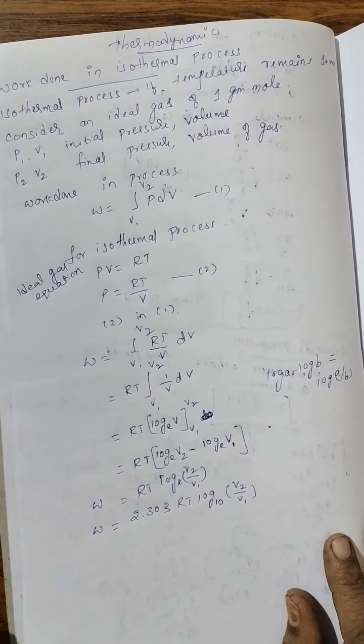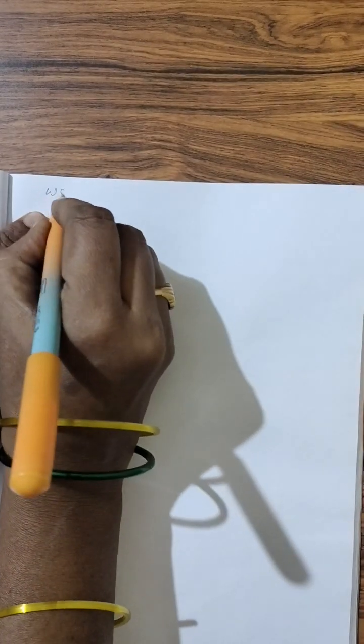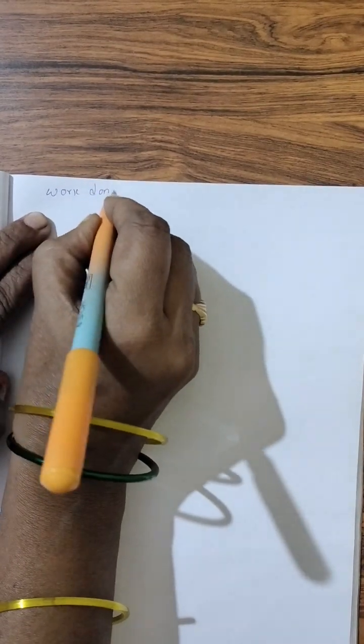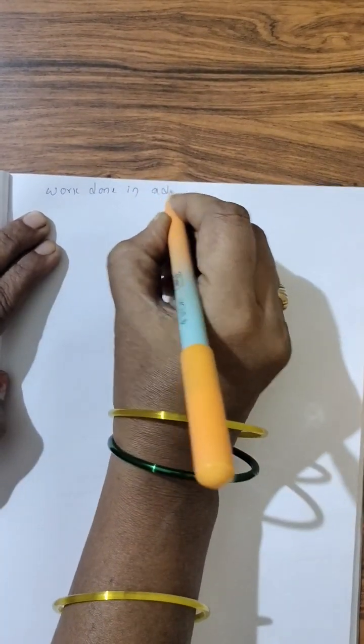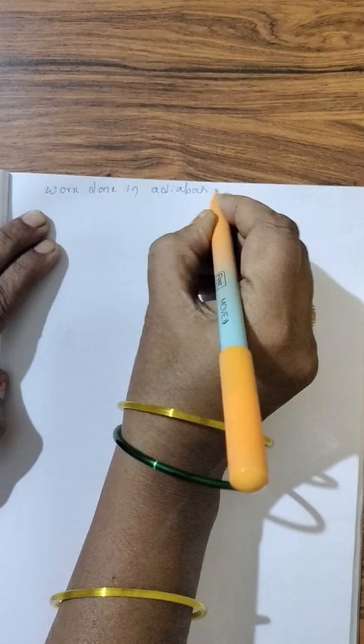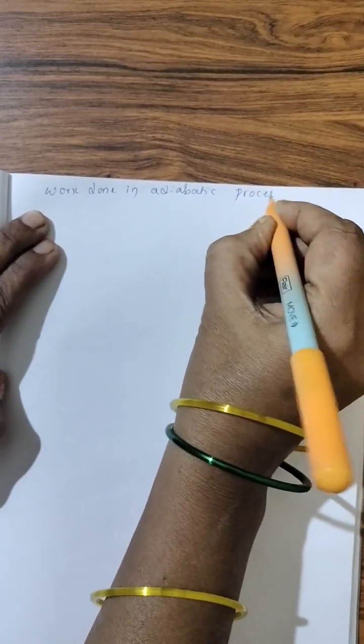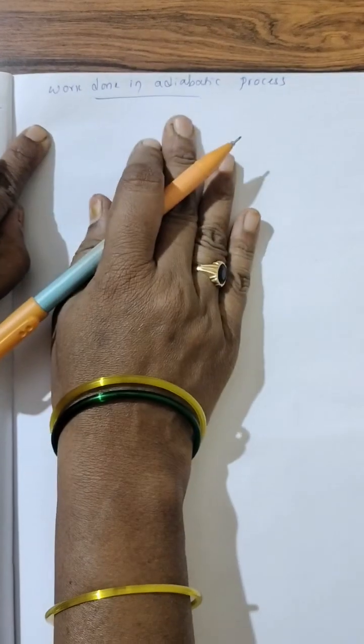Alright. Now similarly, let us go for work done in adiabatic process. So in our long answer, directly we will substitute the work done formulas, so you must be aware or known about how we got those particular expressions. Alright. Now work done in adiabatic process.